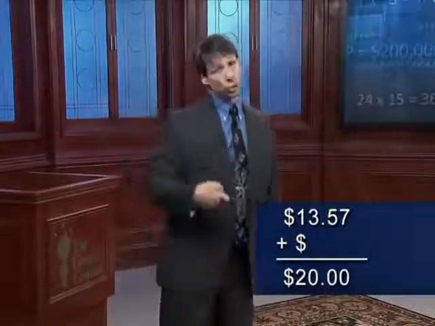When making change from $20, the idea is essentially the same, but with a tiny change, if you will. Here, when making change from a 20, the dollars add to 19 and the cents add to 100, right? So for example, if an item cost $13.57 and you pay with a $20 bill, what would your change be? Okay, the dollars add to 19 and the cents add to 100.